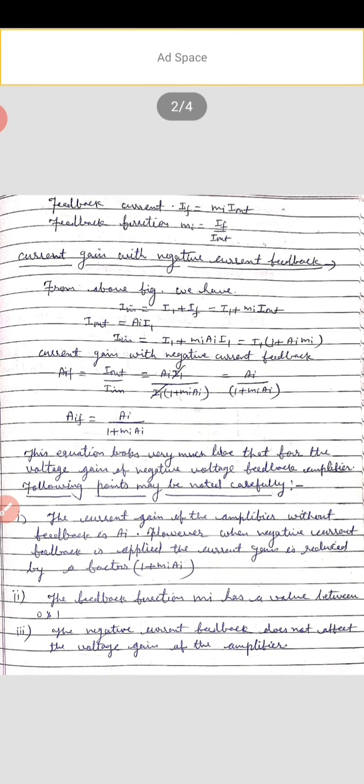Now put the value of IF, then we get I in is equal to I1 plus MI into I out, and I out is equal to AI into I1. So on putting this value we get I in is equal to I1 into 1 plus AI MI.